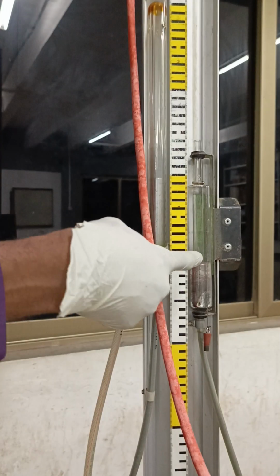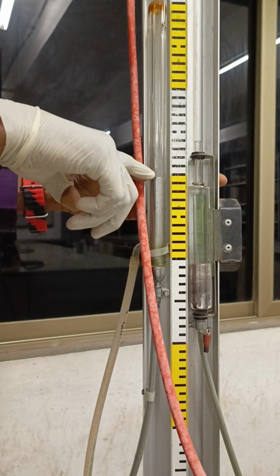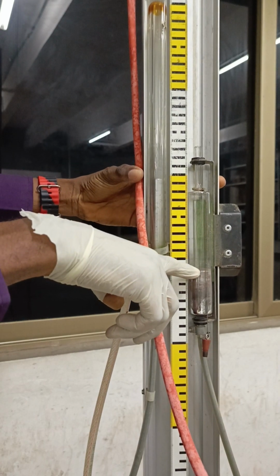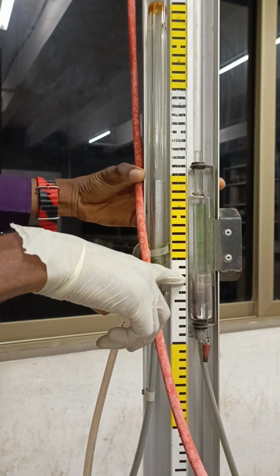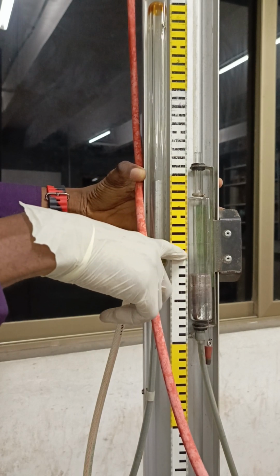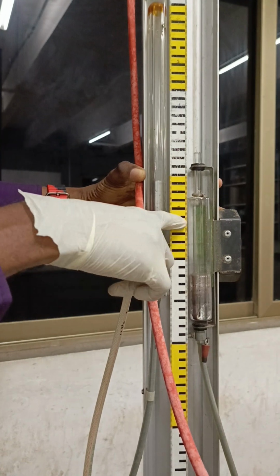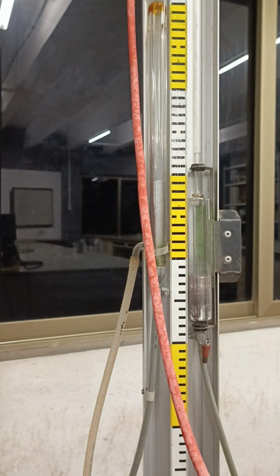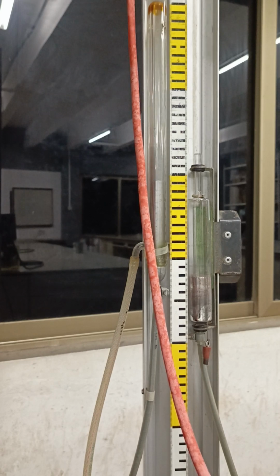Then we come to our H. Change in H is supposed to be the difference in the mercury level from here to here. So we also measure from here. We count from 1, 2, 3, 4, 5, 6, 7, 8, 9, 10, 11 centimeters. That's our H. So that's the first value for L and H.